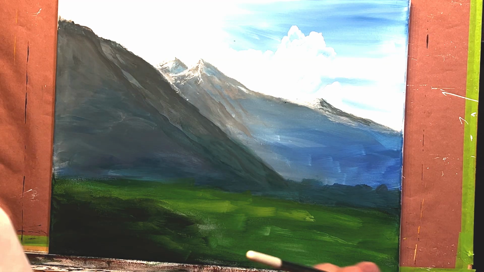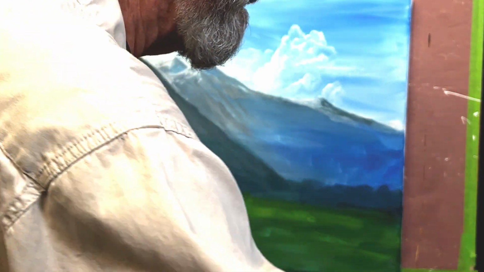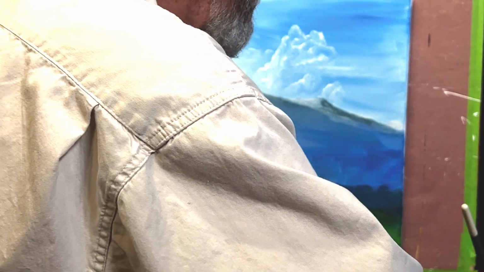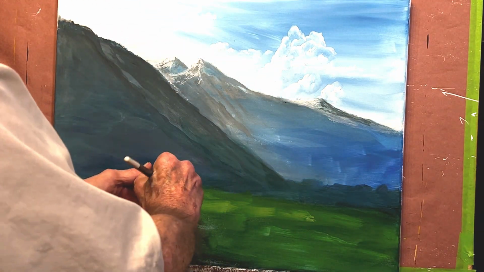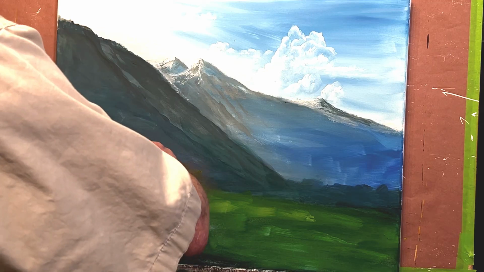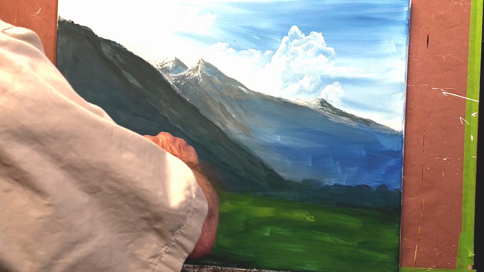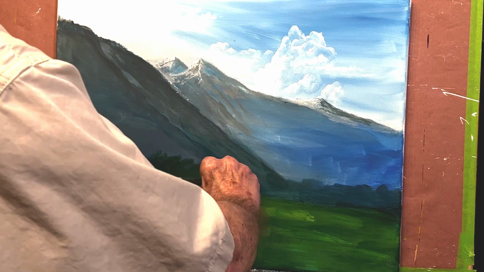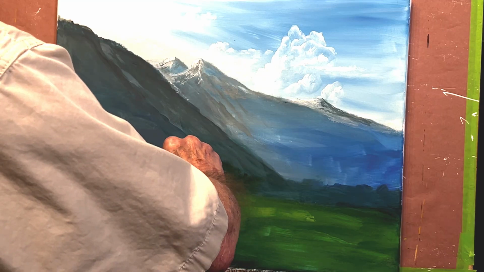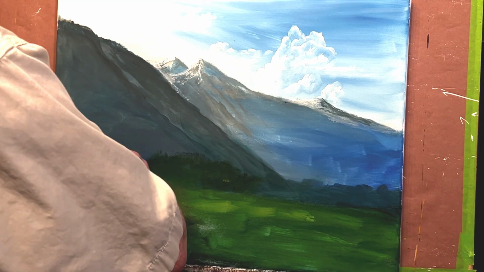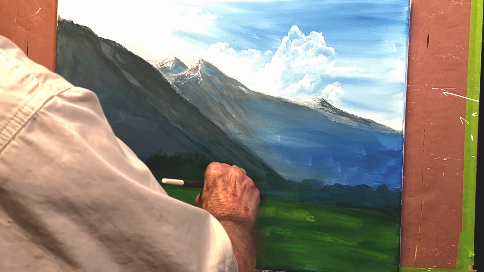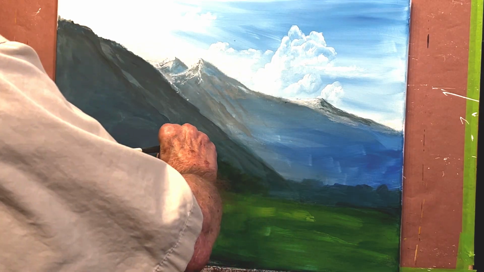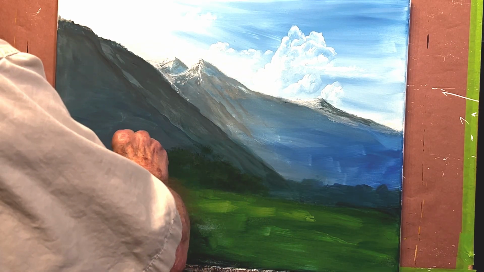So what I want to do is get some of this lighter green. I'm just going to smear it up on the side of this mountain, something like this. And we're going to come in here in a minute to detail that out a little bit.